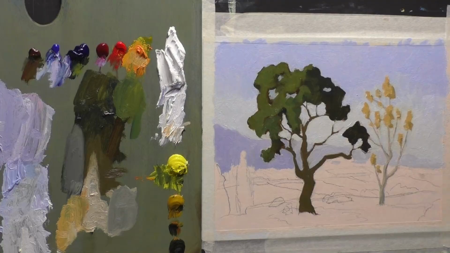Okay, it's not too bad. Also, this is now bluer.